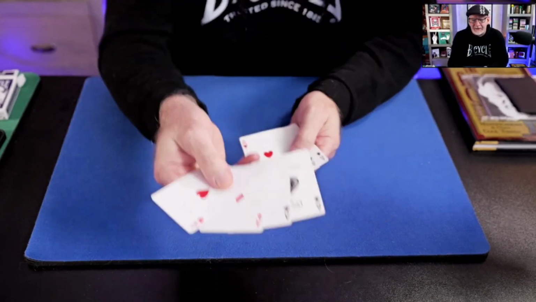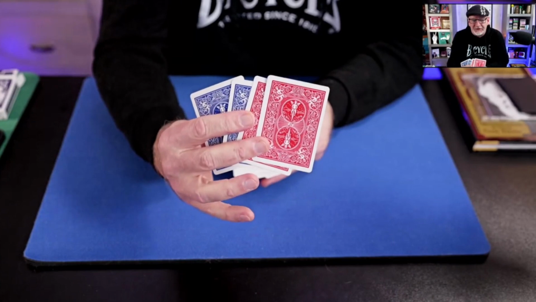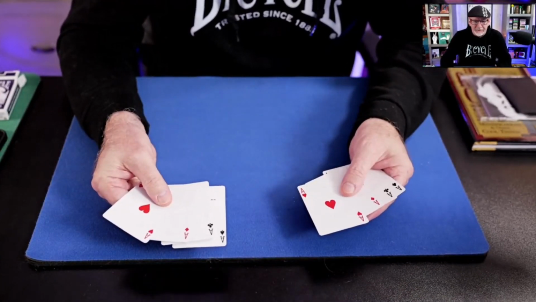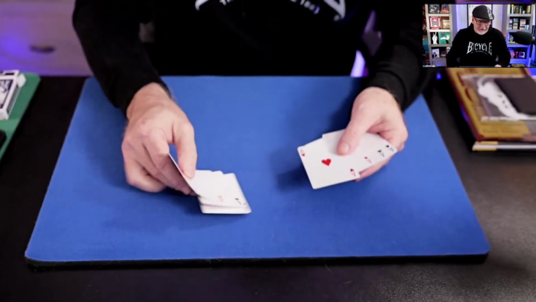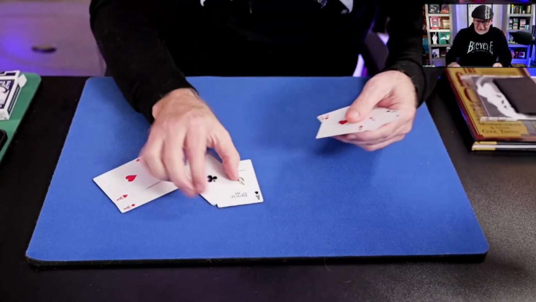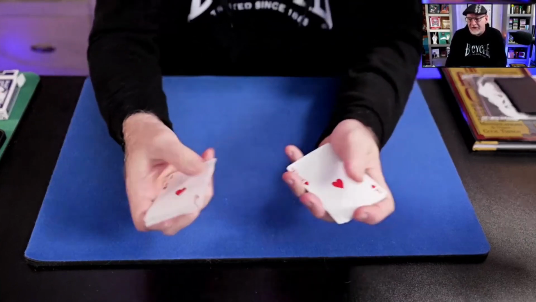Then you spread the top 4 off, and what this will do is give you this situation. So you have 2 red and 2 blue in each hand, but apparently, it's 4 different aces. So do that switch one more time, and then I'll walk you through the Elmsley Count mechanics, and really all you're going to do is 2 Elmsley Counts after that.